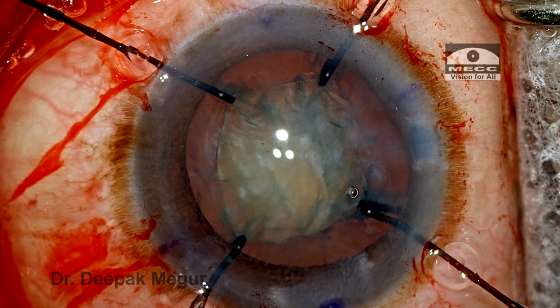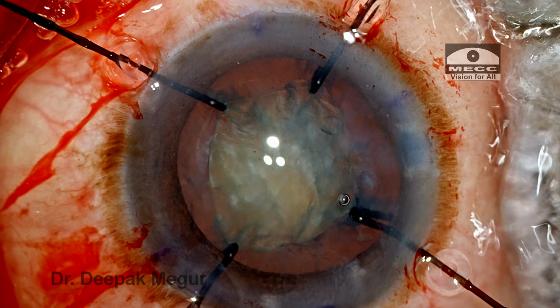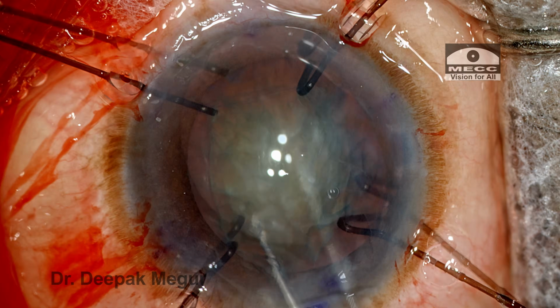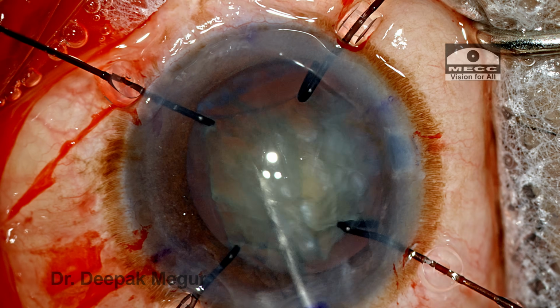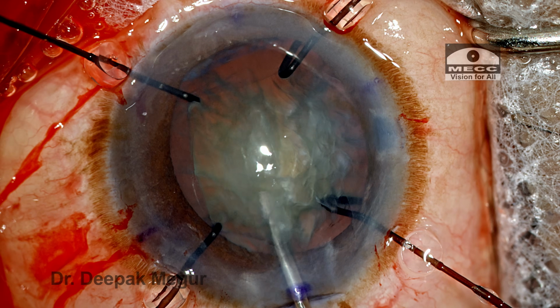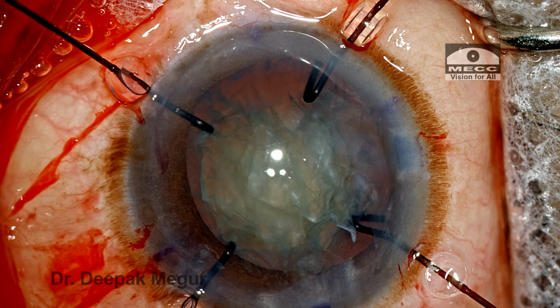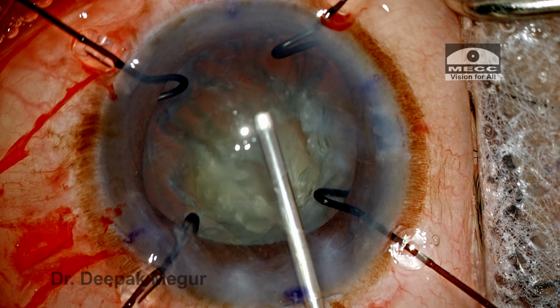Once the bag is stabilized, I want to redo the hydrodissection. With the bag being held taut, the hydrodissection would be much more effective. So now the corticocapsular adhesions are broken, the lens is freely mobile. Now is the time to perform the phacoemulsification.